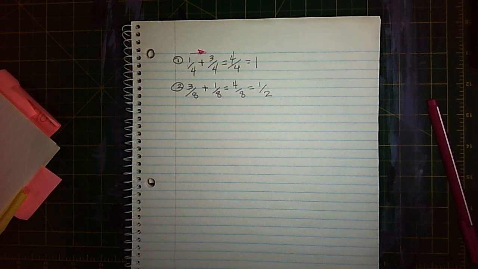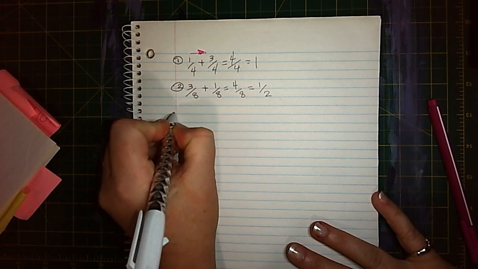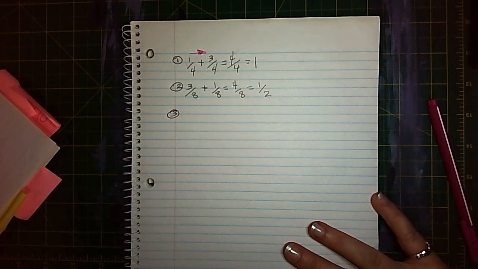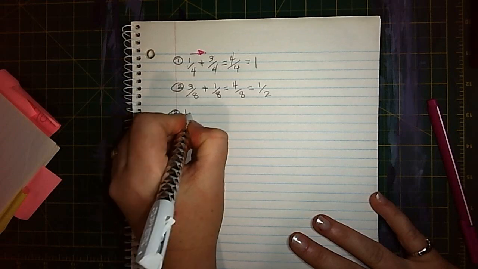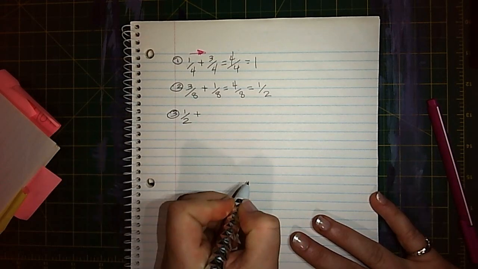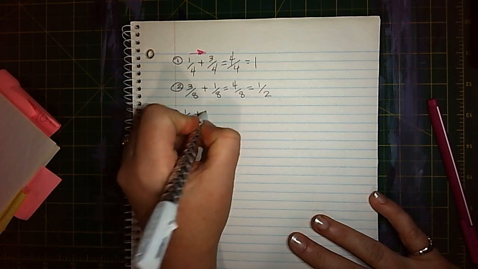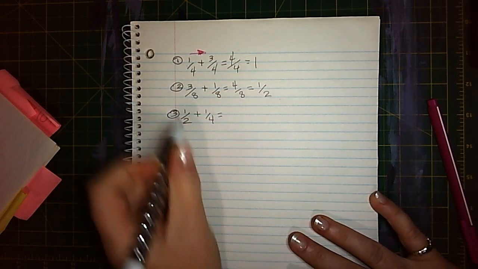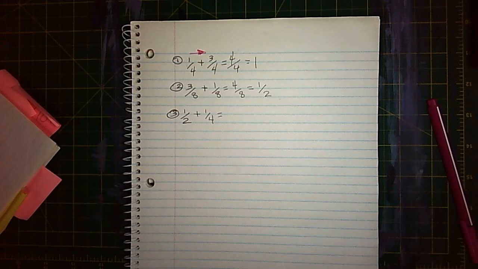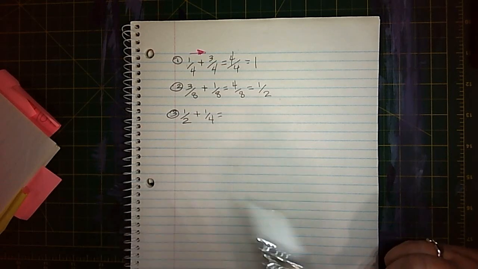So how about, let's try this one on. So third question, I'm going to go with 1 over 2 plus 1 over 4. Take a look at the denominators. I have an apple and an orange. Think about what you're going to do. So it's going to be 3 over 4? 3 over 4. No. Right?